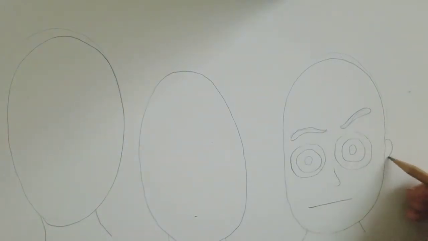As you see, when you want to draw an unsure person, you want to give this weird eyebrow style and a flat mouth.